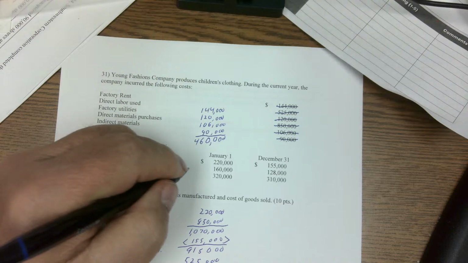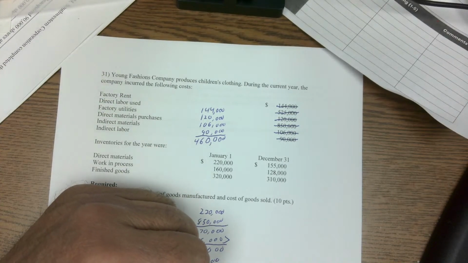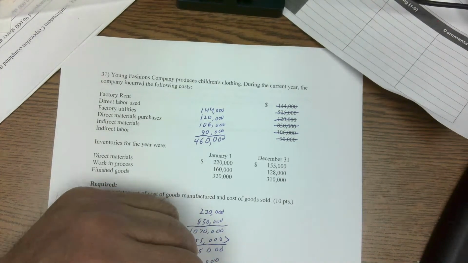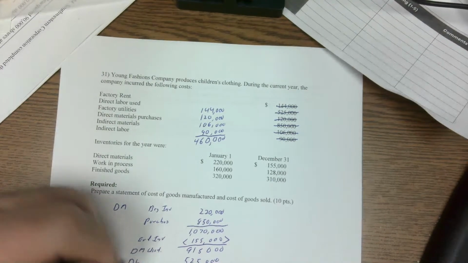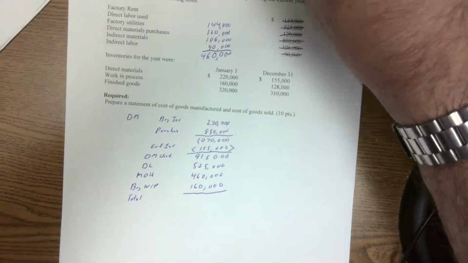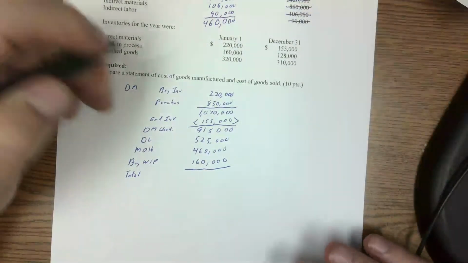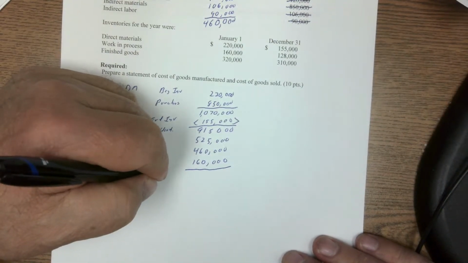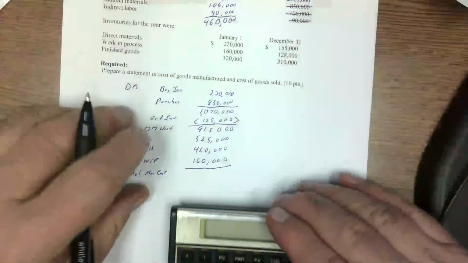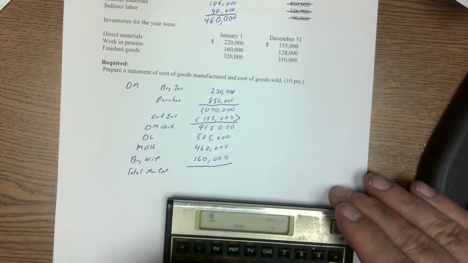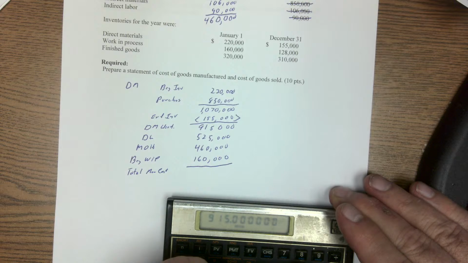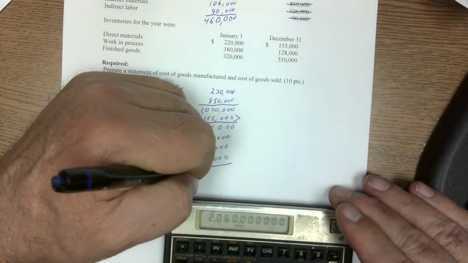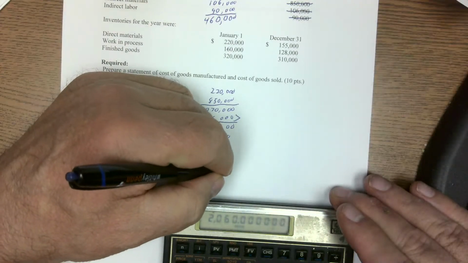Then we add our beginning work in process inventory, which is going to be 160. This will be total. Oops, slide that down. Total manufacturing costs. Add that all together. $2,060,000.